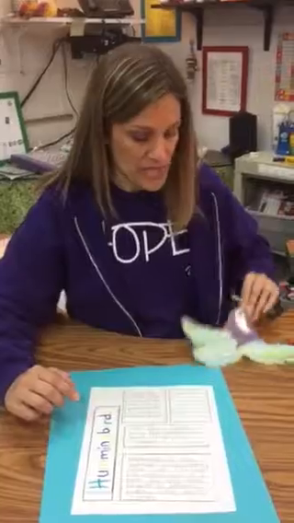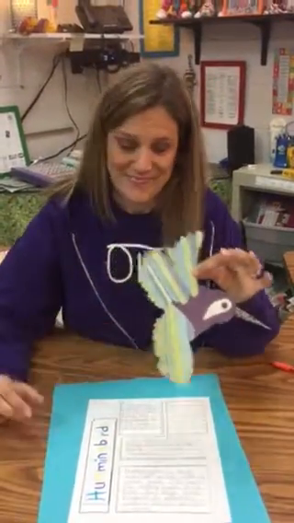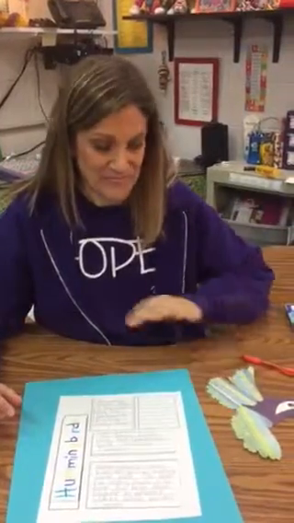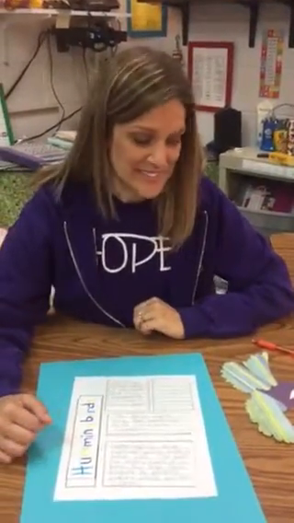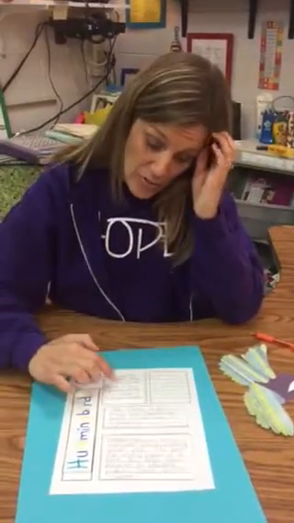I've got my title here. I decided to do it in colors that matched my hummingbird. Oh, I like how you have the purples and blues. The body of the bird is purple, and then there's some purple in the wings that ties it all together. Thank you. And then I filled out my 3 pieces of information.